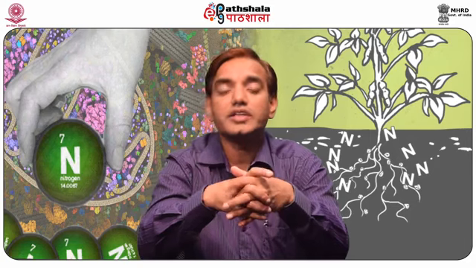In the second step of the non-mevalonate pathway, a reduction process takes place in the presence of the enzyme DOXP reductase that forms 2-C-methyl-D-erythritol 4-phosphate, also called MEP.